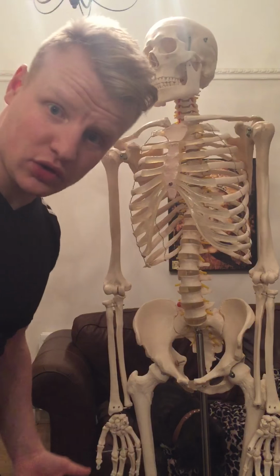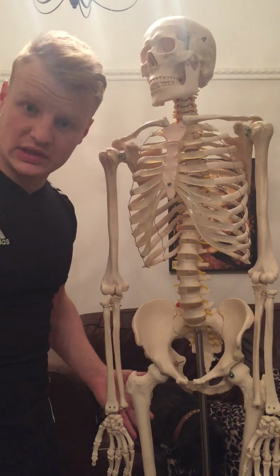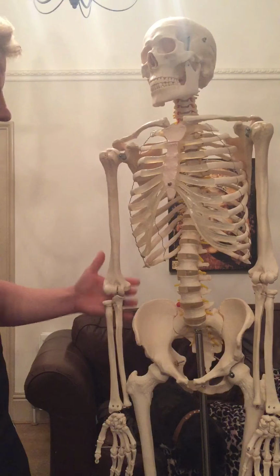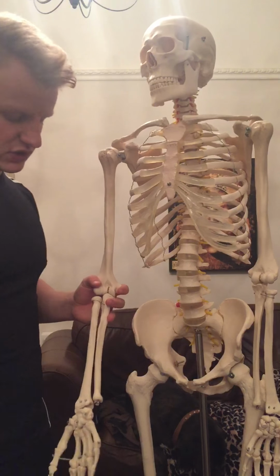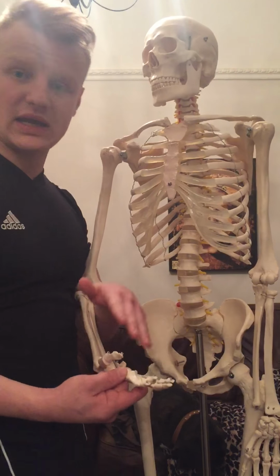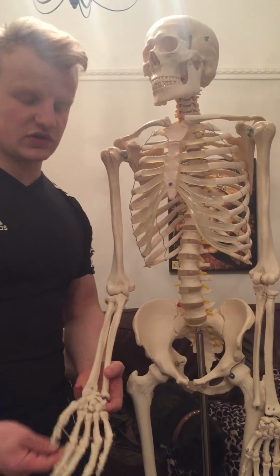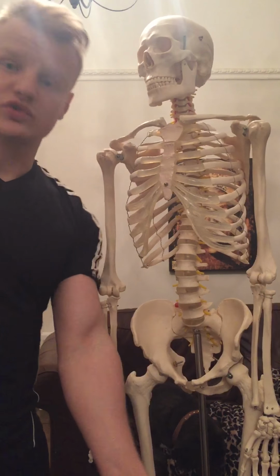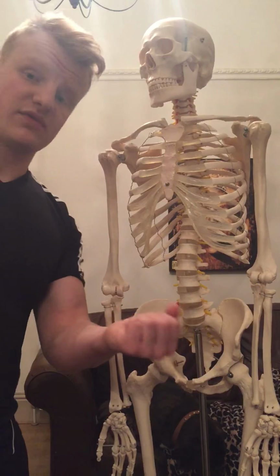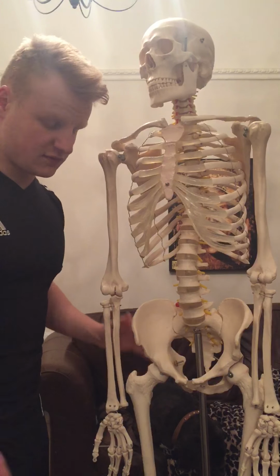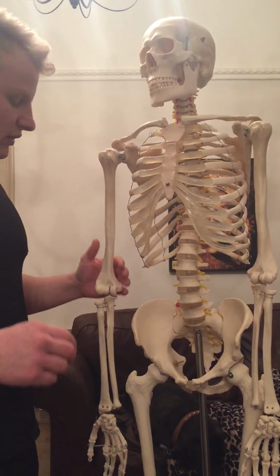Then we've got palmaris longus. 10% of the population don't have this muscle, but it comes again from the common flexor region, which is the medial epicondyle, and comes into the palmar aponeurosis. And what this does is this tightens the palm, but also it's a weak elbow flexor, and it flexes the wrist also. And that's the flexors. We'll now talk about the extensors.